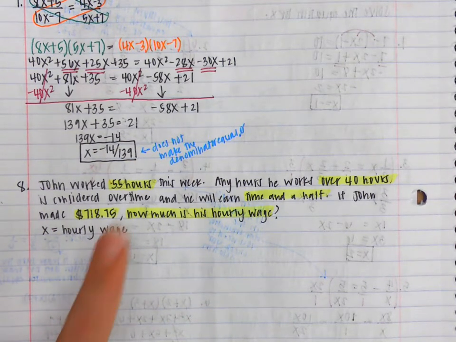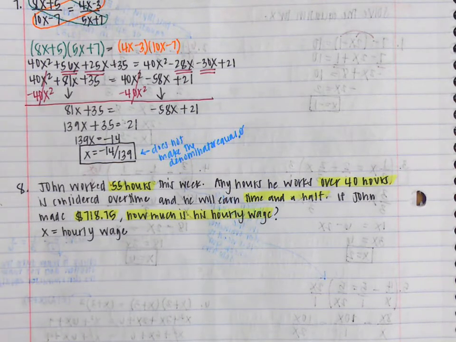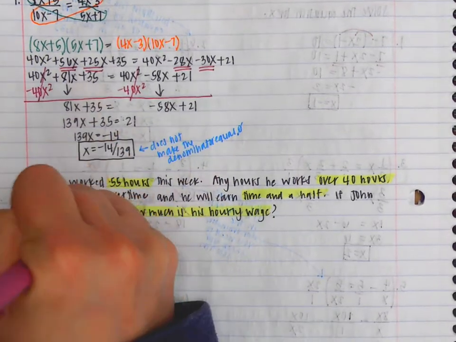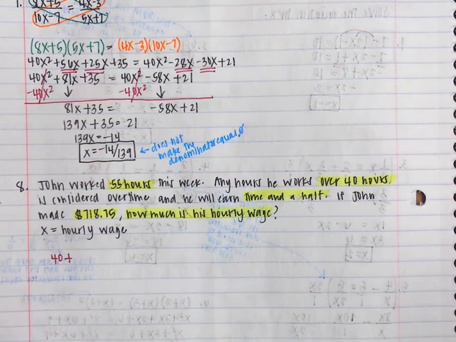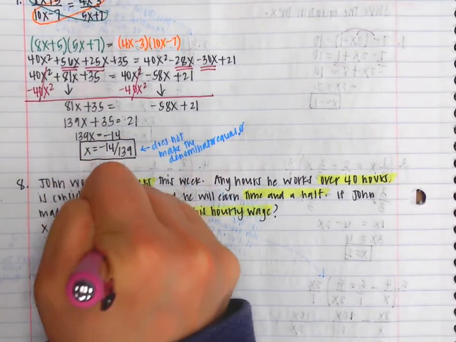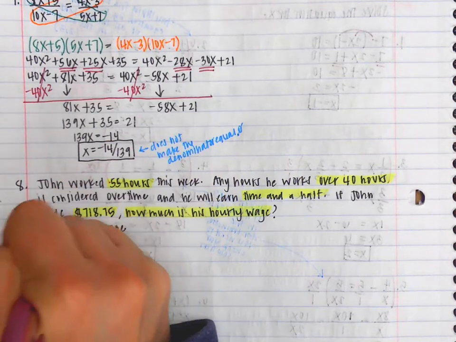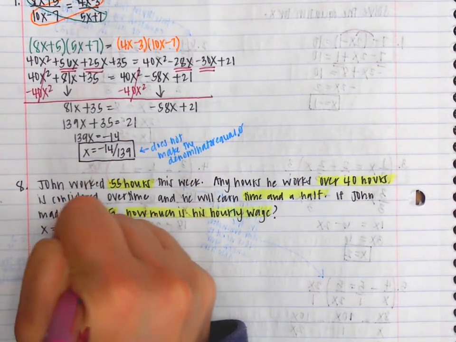So he's working 55 hours, but 40 of those hours are normal. Right, 40 of those hours are normal. And then how much did he work overtime? Well, he worked 15 hours overtime. So 40 hours were normal and 15 hours is his overtime.